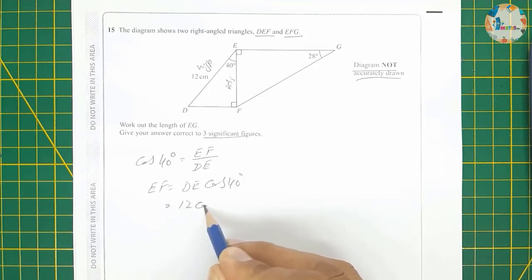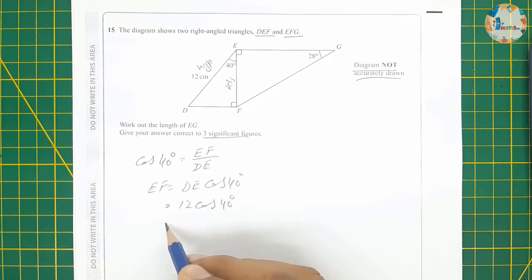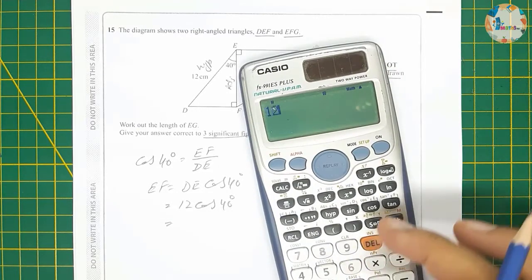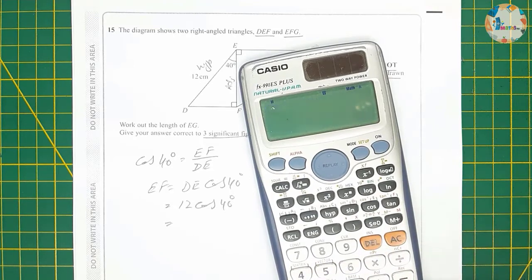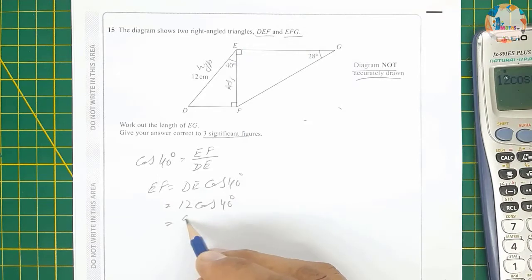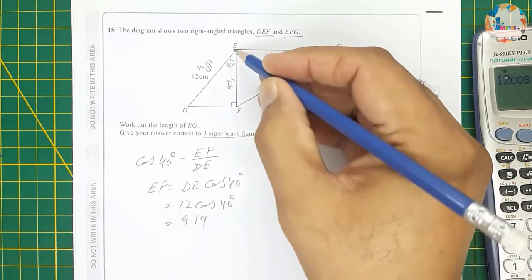So 12 cos 40 degrees. This will give us 9.19. So 9.19 will be this length.